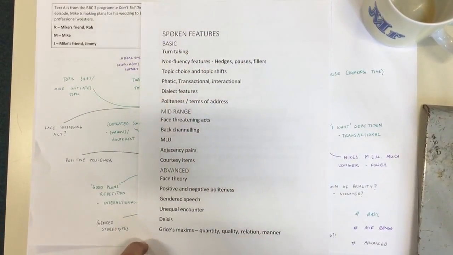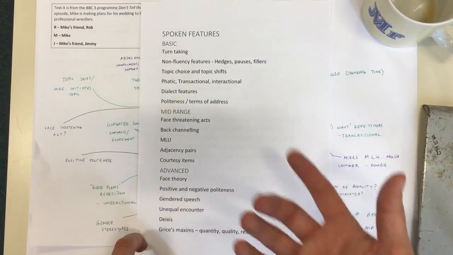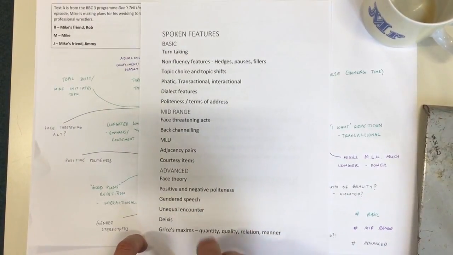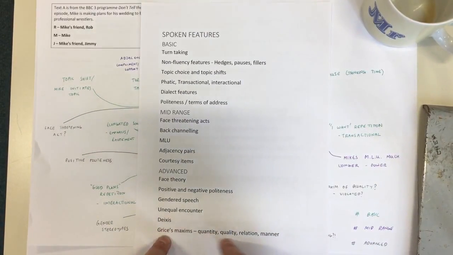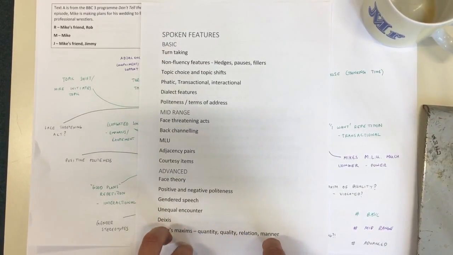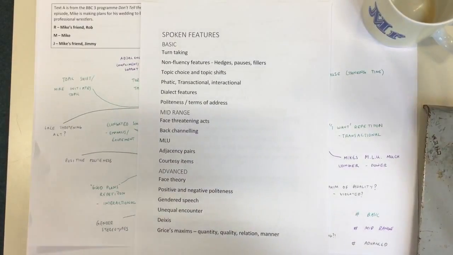And then advanced would be applications of theory, so face theory, positive and negative politeness, anything to do with gender, the unequal encounter. We haven't looked at deixis, but any references outside the text, and then if you really wanted to push yourself, trying to remember those maxims of quantity, quality, relation, and manner. Okay, so that concludes our spoken language video.